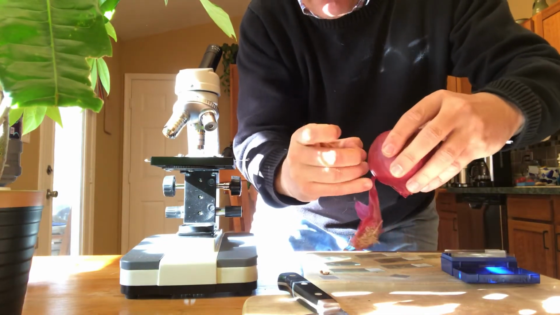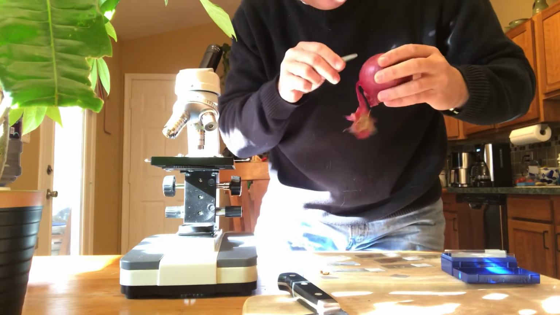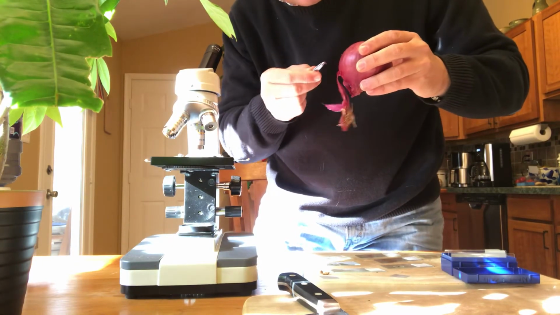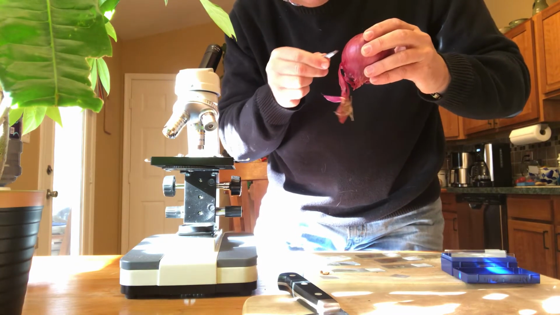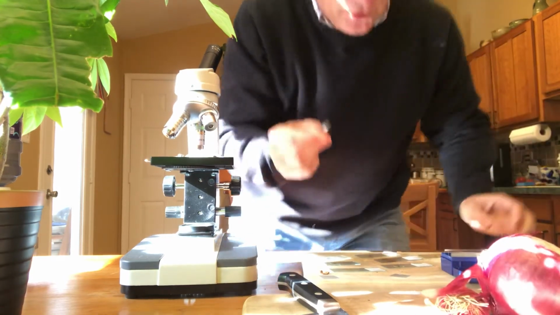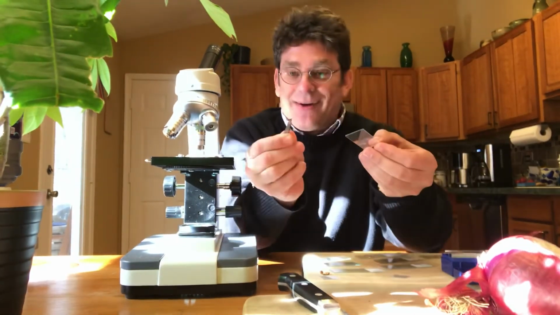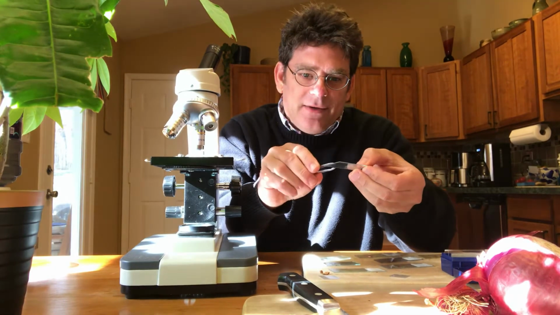I'm going to use a pair of tweezers. So what you can do is you can grab an onion, because they're made of layers. Right? Remember the ogre in Shrek? Layers. So same idea. I've got a real thin piece here. I'm going to put that on top of my slide.